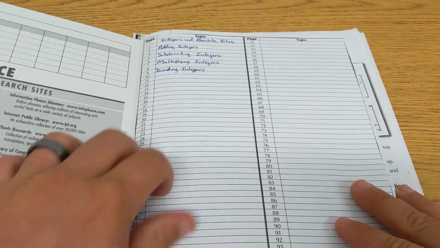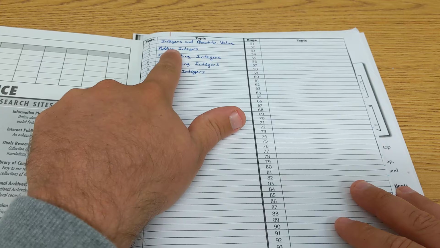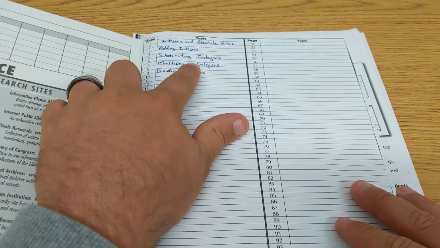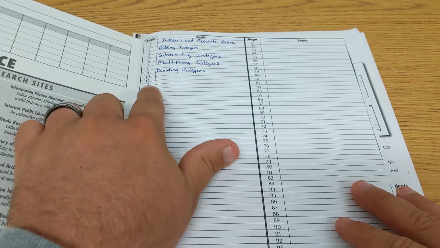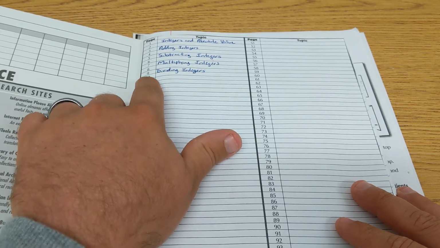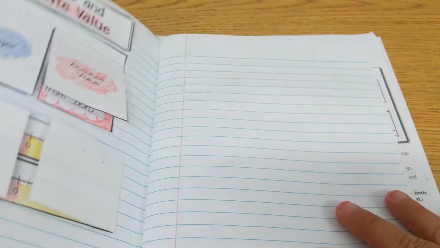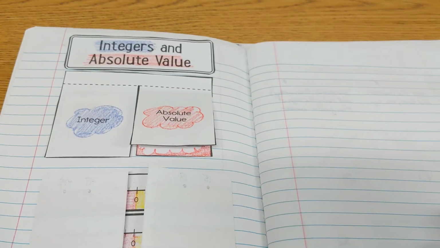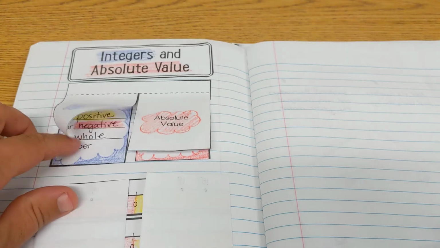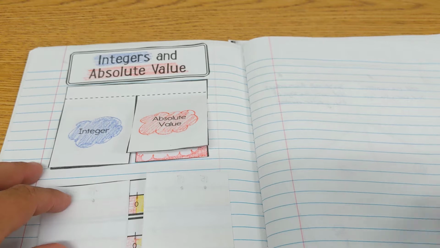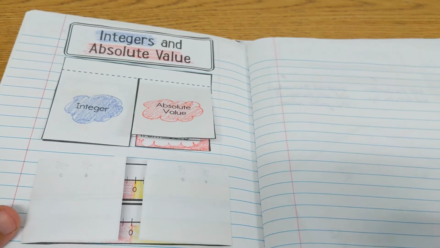Table of contents: adding integers and absolute value, adding integers, subtracting, multiplying integers, and today, page 9, dividing integers. I'm just going to flip through here. There's your integers and absolute value, your number lines down here, and you should have some notes on this side as well.